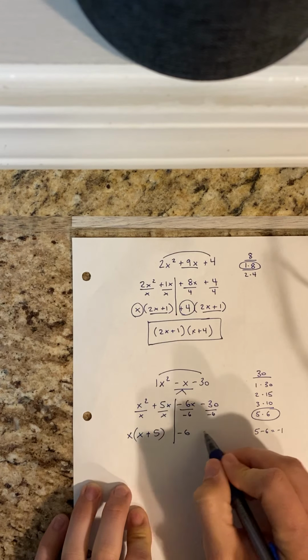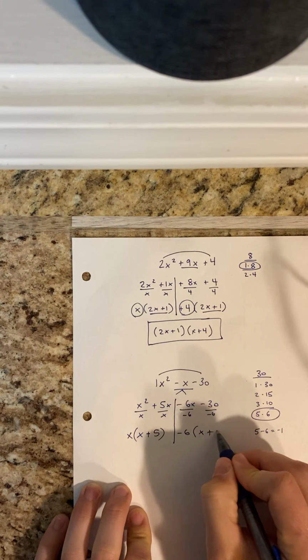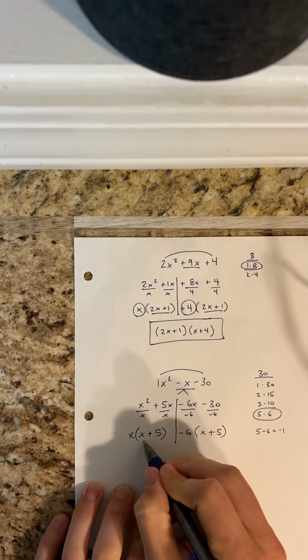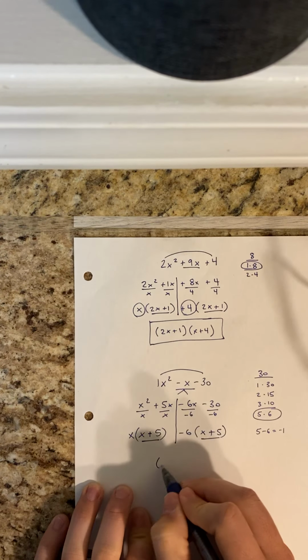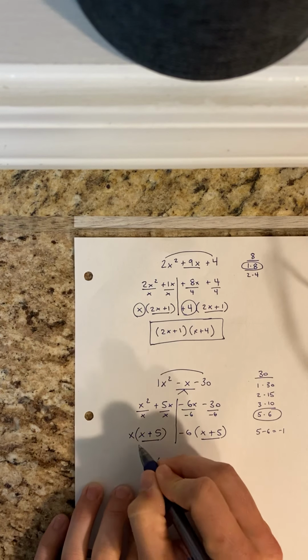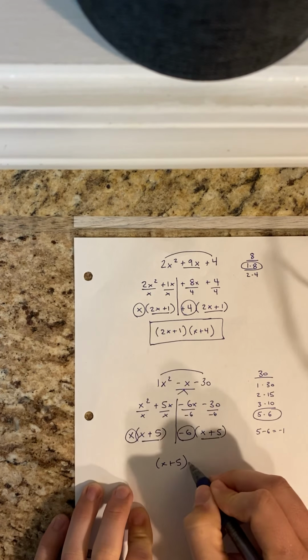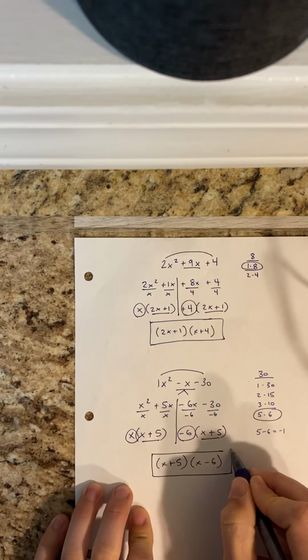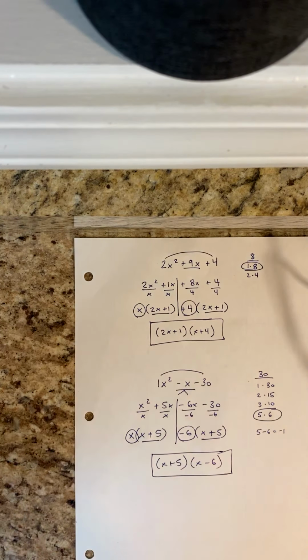So that's going to be minus 6, and that's x plus 5. The negative divided by a negative is a positive. So once again, I've got x plus 5, that's my first set of parentheses, and then x minus 6 is in our second set of parentheses. And there's our final answer, x plus 5 times x minus 6.